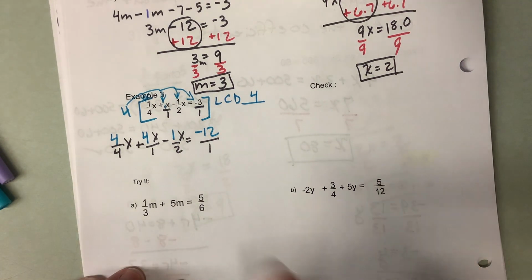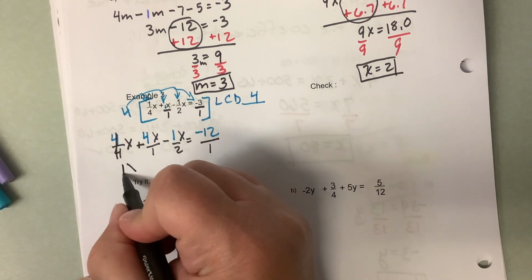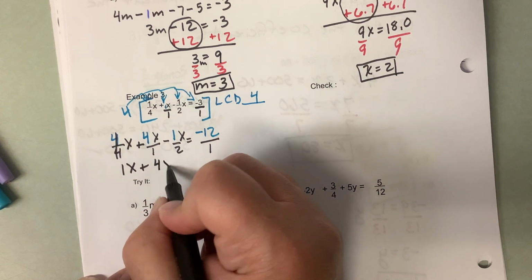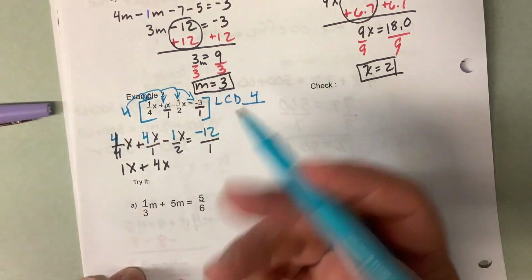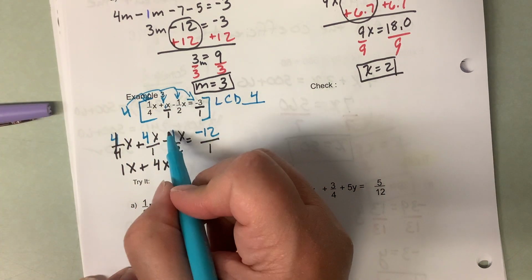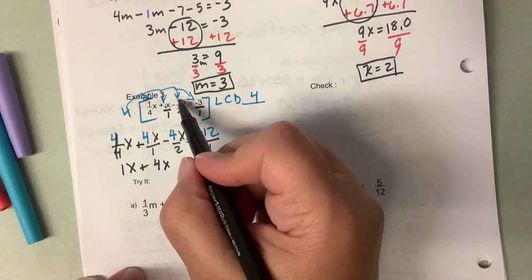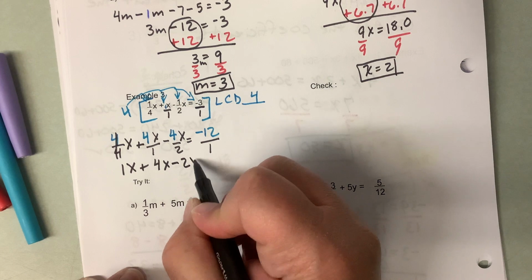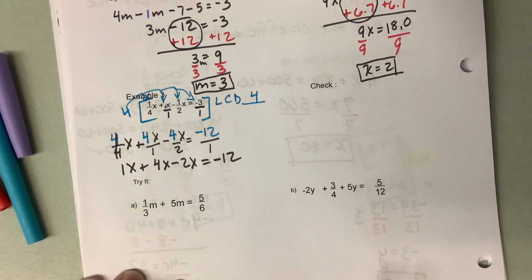Okay. 4 divided by 4 is 1x. Plus 4 divided by 1 is 4x. And me, I did this wrong. 4 times 1 is 4. So much better. 4 divided by 2 minus 2x equals negative 12, because negative 12 divided by 1.